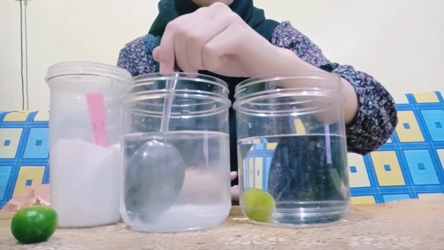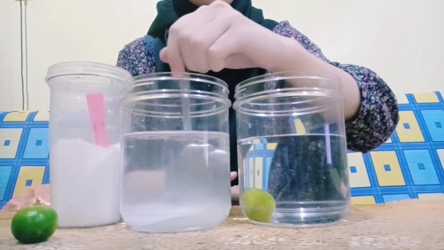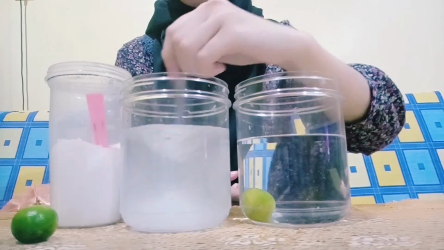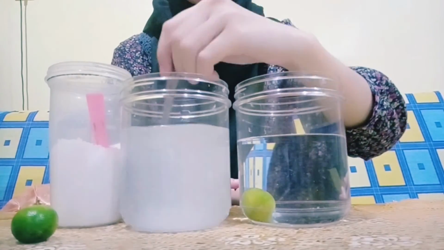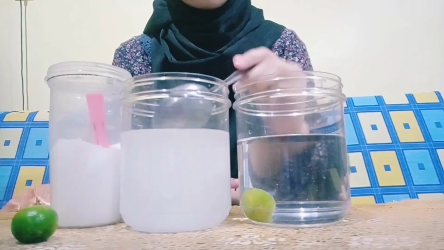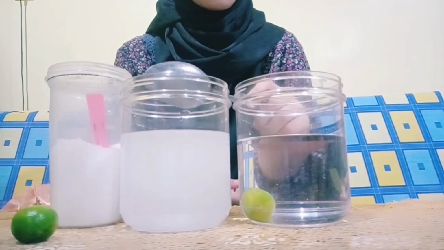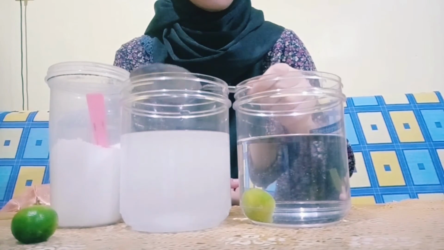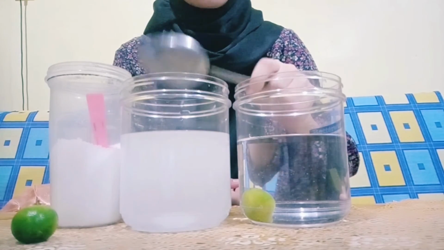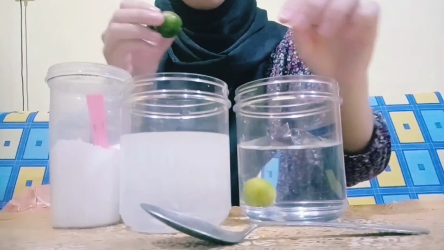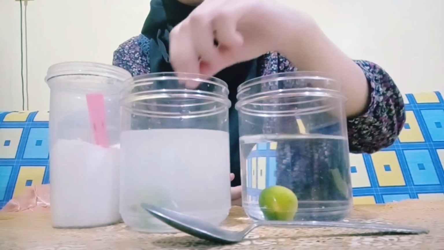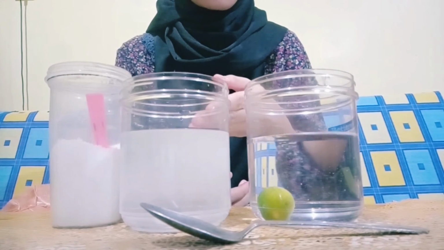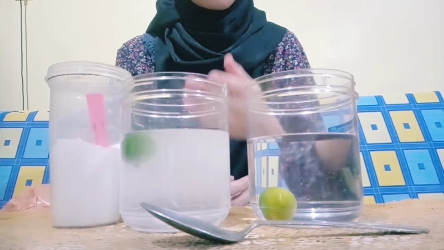and then we will stir to make sure the salt dissolves completely in the tap water. Now we obtain a salt solution which is denser than the common tap water. Then we take another lemon and put it into the glass of salt solution. So we can see that this lemon doesn't sink but floats on the surface of the water.